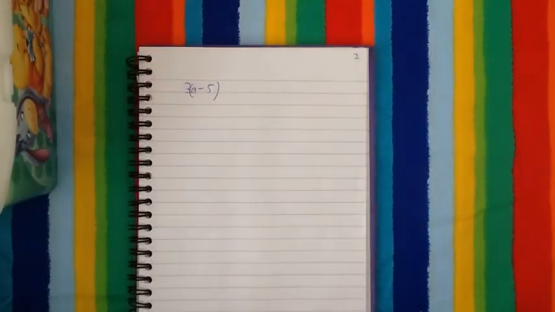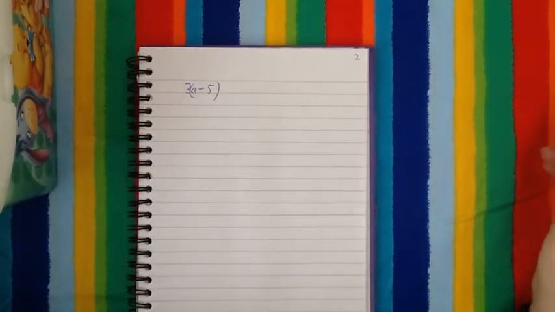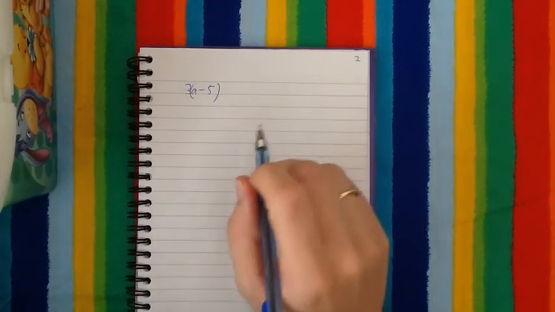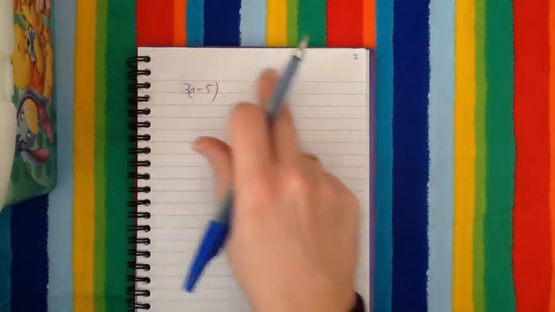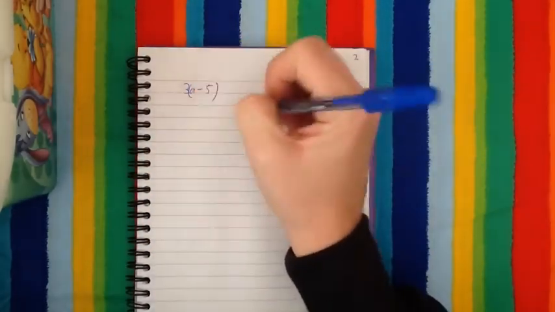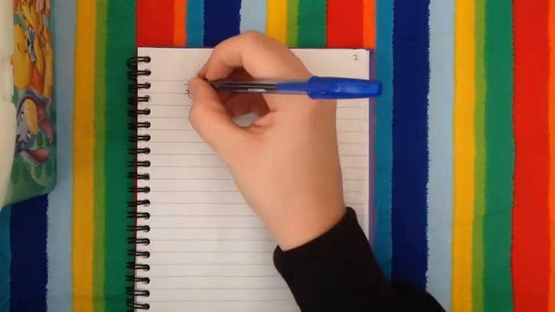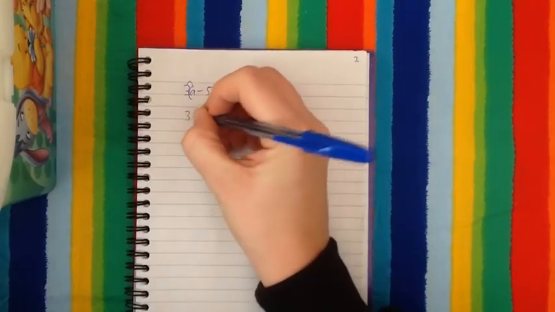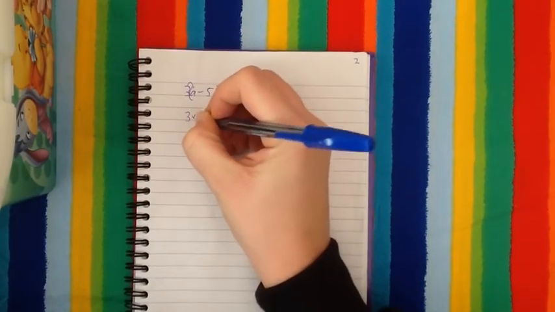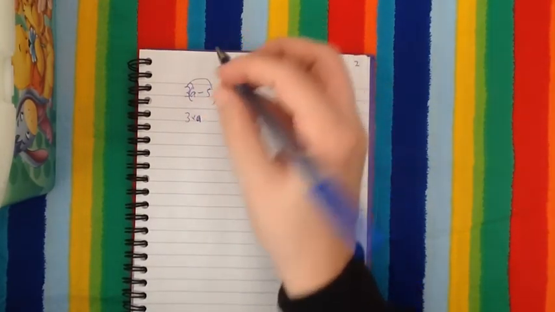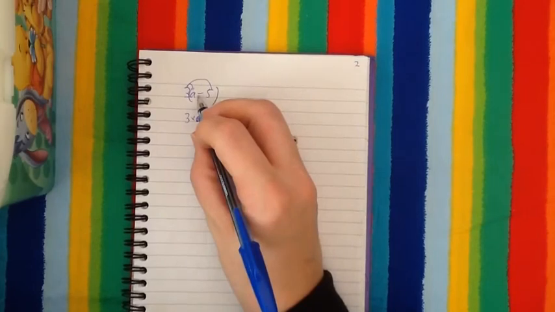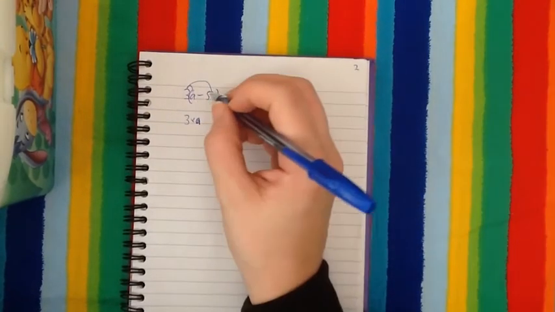In this example, we're going to see what the effect of having a negative number has on the expansion. We still follow the same rules and we're still going to make our little rainbow picture as we go along. So in order to expand this, we would do 3 times a, and then we would do 3 times negative 5. It's important to remember in this instance that that minus sign is attached to the 5.